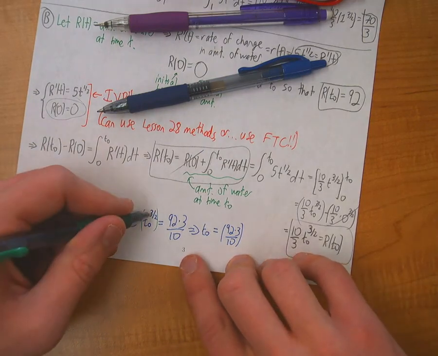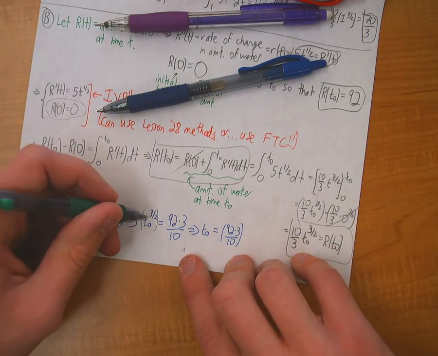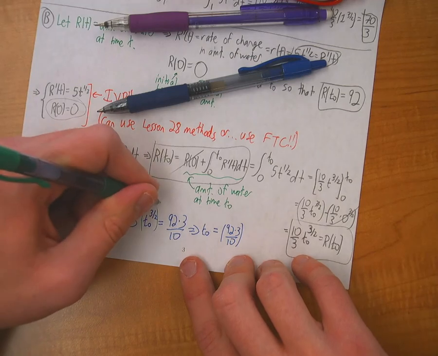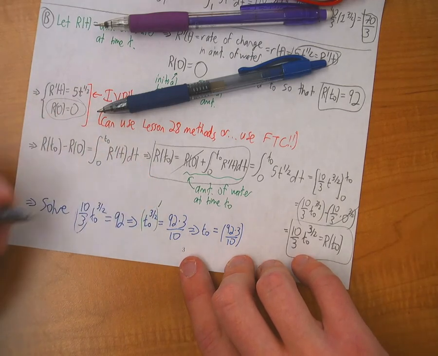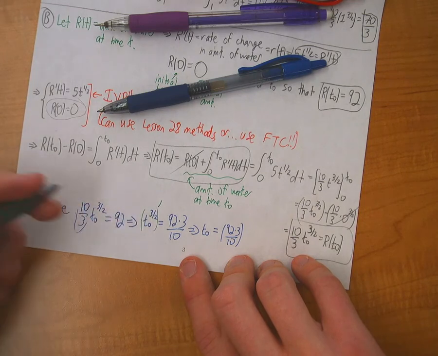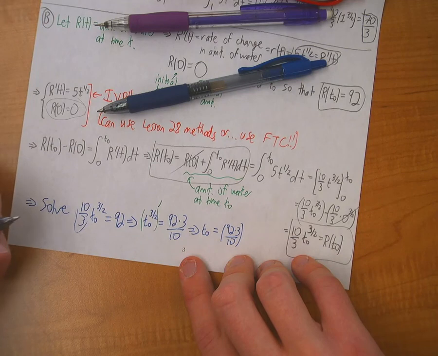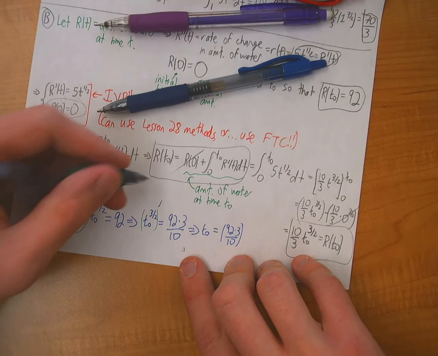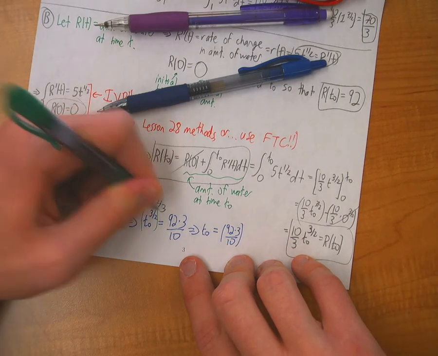If we have t naught to the 3/2, then we want to raise this to the power of what fraction to get rid of the 3/2 on this side? In this case, you want to raise it to the power of 2/3.